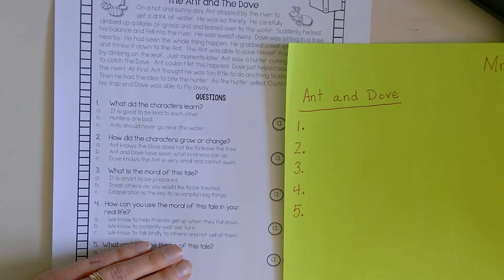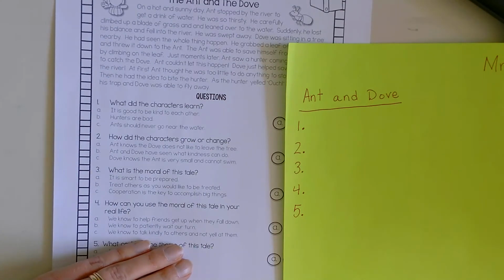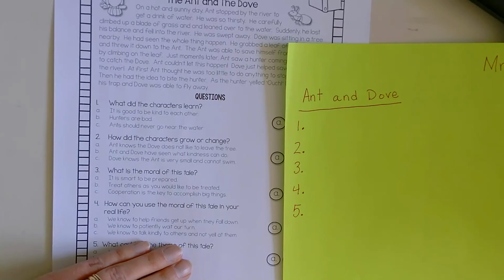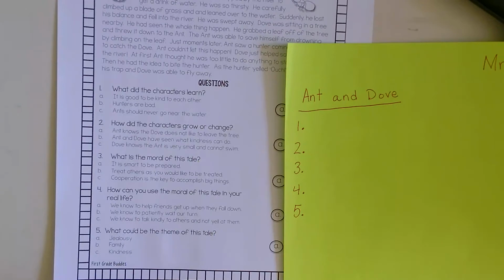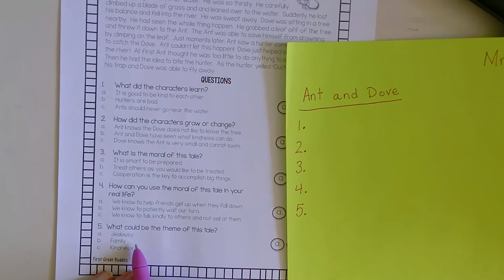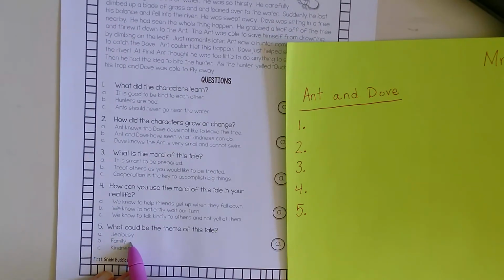Number 4, how can you use the moral of this tale in your real life? A, we know to help friends get up when they fall down. B, we know to patiently wait our turn. Or C, we know to talk kindly to others and not yell at them. Which one of these real life examples go with this story? Number 5, what could be the theme of this tale? A, jealousy, B, family, or C, kindness?